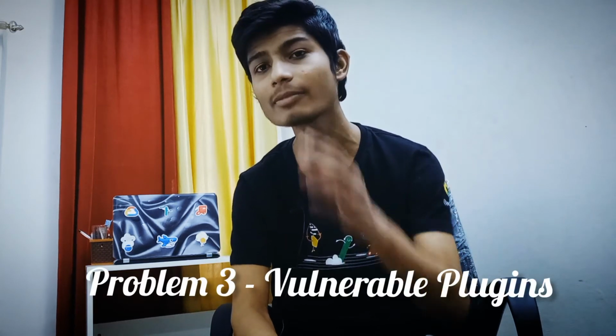The third thing is the plugins being used. Sometimes developers use vulnerable plugins that are available. These vulnerable plugins have a vulnerability already discovered beforehand, and this makes it easy for the attacker to get into the system using these as well. So basically attackers find vulnerabilities already available for these web applications and then exploit them.